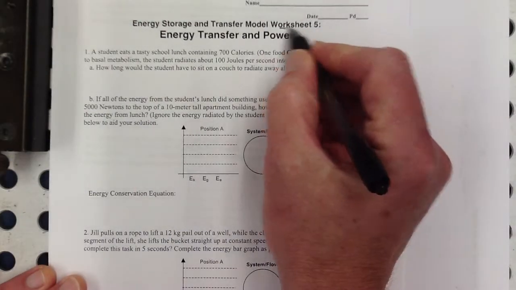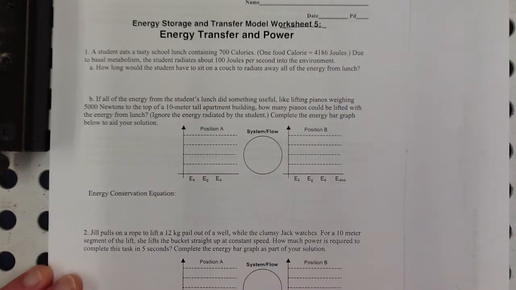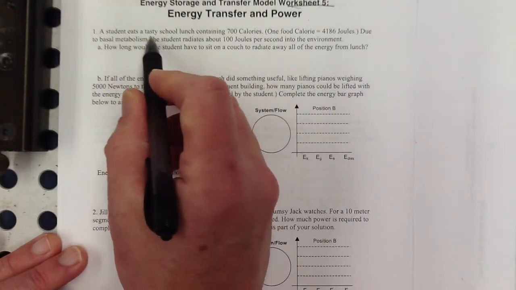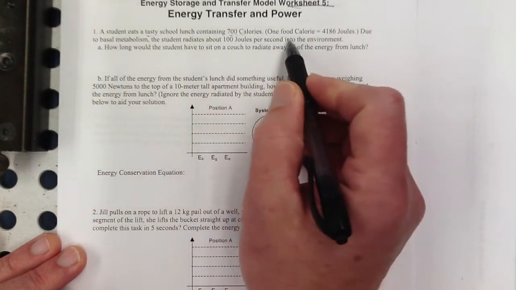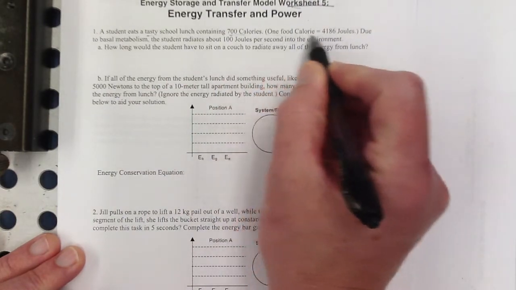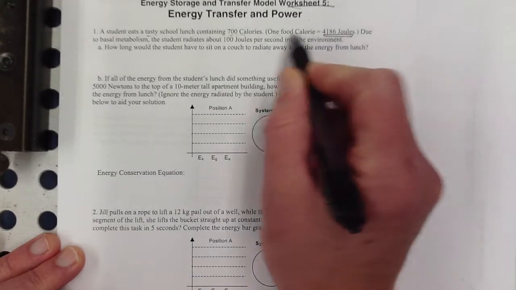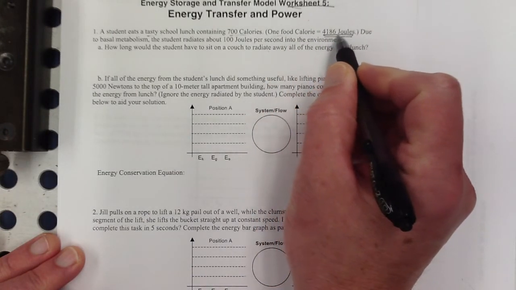All right, this is Energy 5. Go through these problems, see how it goes. A student eats a tasty school lunch containing 700 calories, and we saw that in another sheet recently. One food calorie is 4,186 joules.